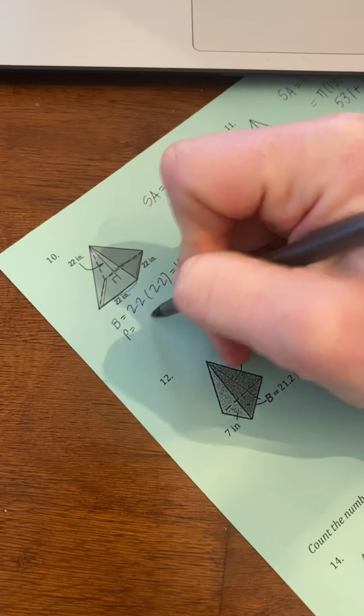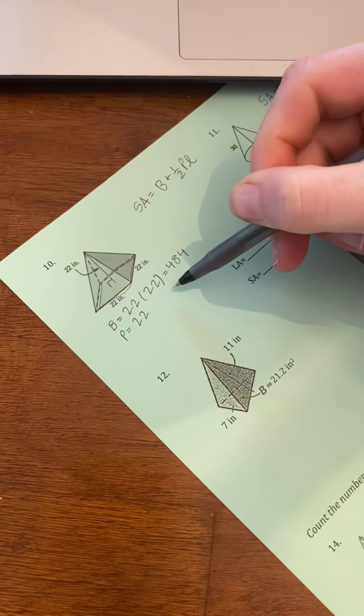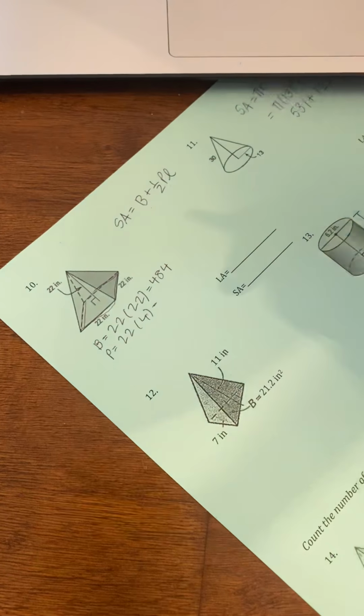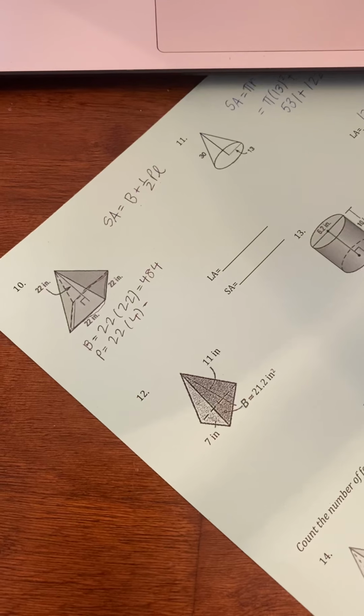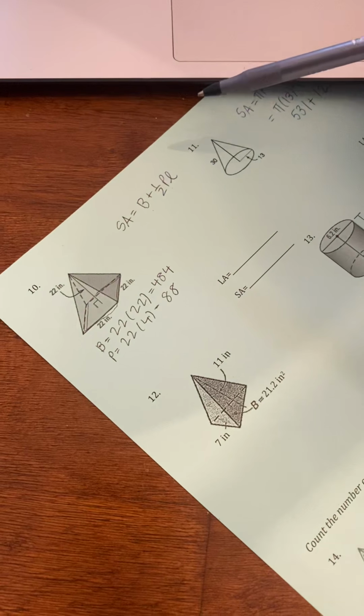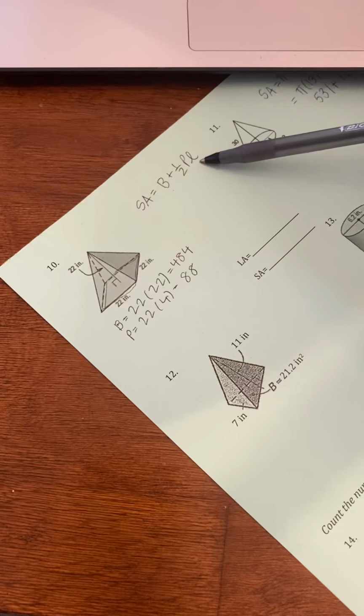And then for your P, you can do 22 plus 22 plus 22 plus 22. Or you can just multiply it by 4 since it's a square and there are 4 of them. Either way, you'll get 88. So far, nothing has been too tricky, but the L is the tricky part.